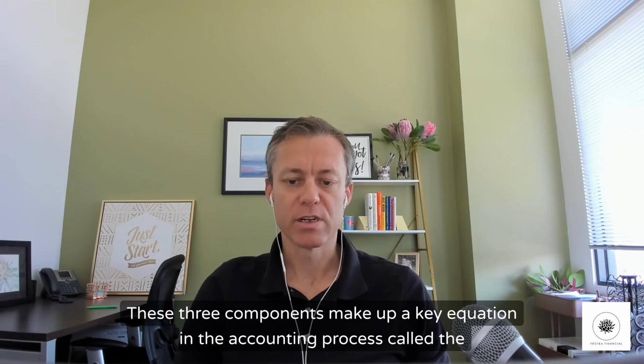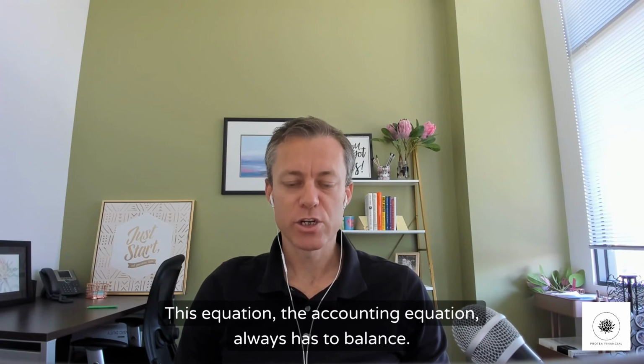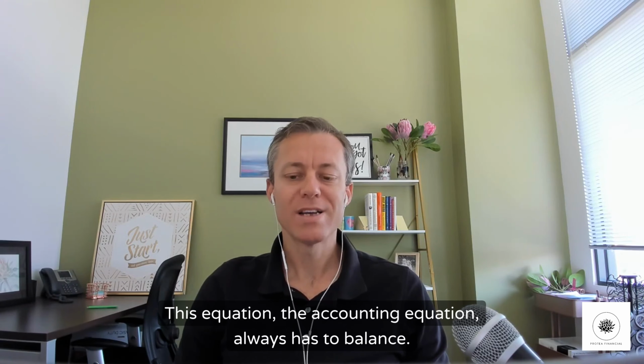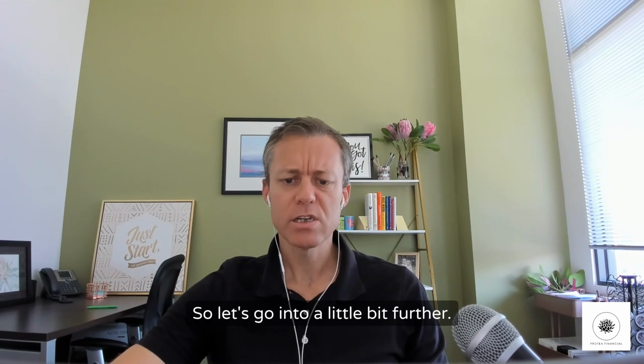These three components make up a key equation in the accounting process, called the accounting equation. The simple equation is assets equal liabilities plus equity. This equation, the accounting equation, always has to balance, hence the name balance sheets. So let's go into a little bit further.